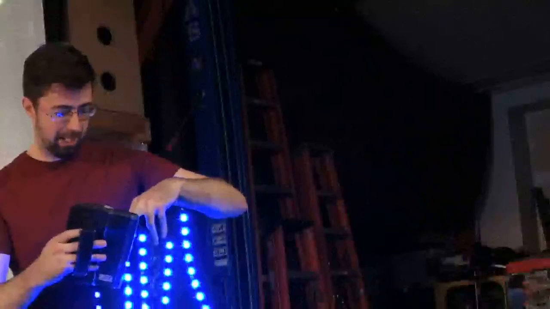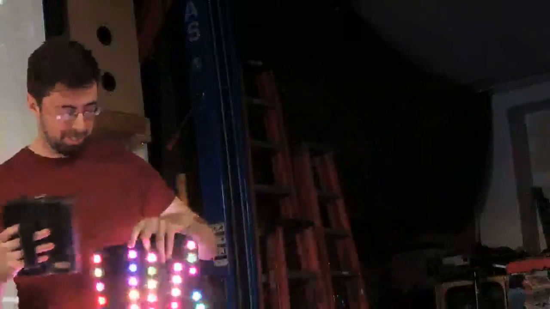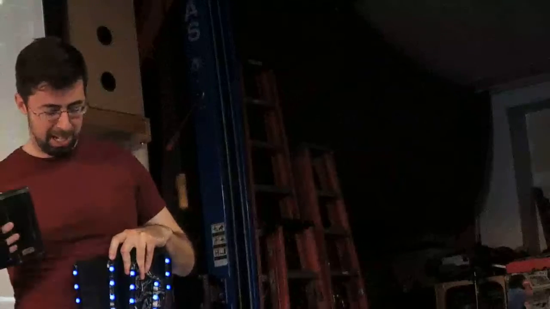Yeah, so this is connected now. And this is blue and red. So it's pretty bright. Green. Random colors. Or we can breathe. So this is just fading in and out. Unlike the wearer.